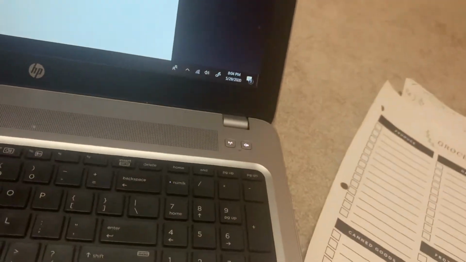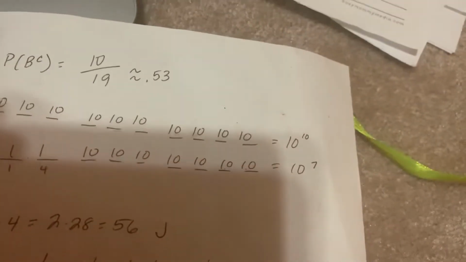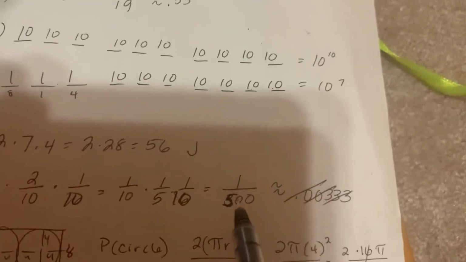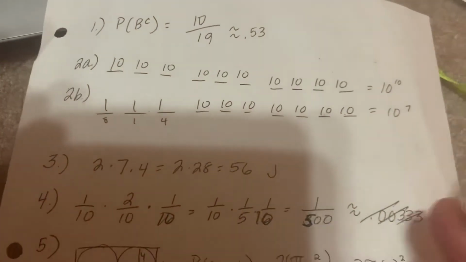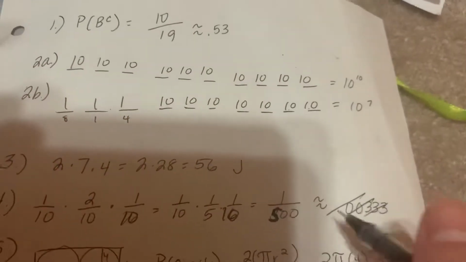So the third number is a 6. So that's 1 out of 10 as well. So your answer should be 1 out of 500, and I just corrected that. So there's a few of you that I'm going to have to go back and give you a point for that. Because I remember seeing it on a few people's, and that's why it makes sense now. Okay, so I'll give you that point back.